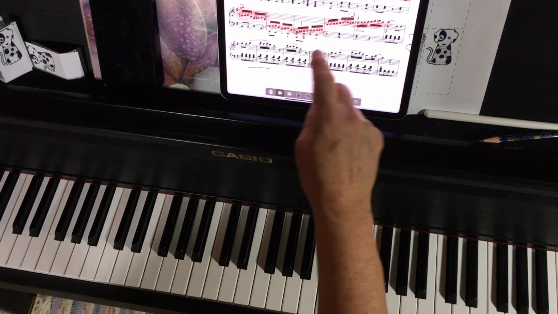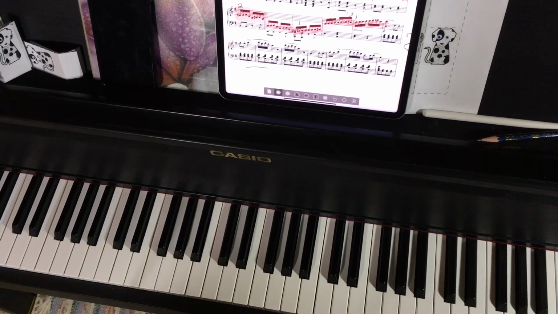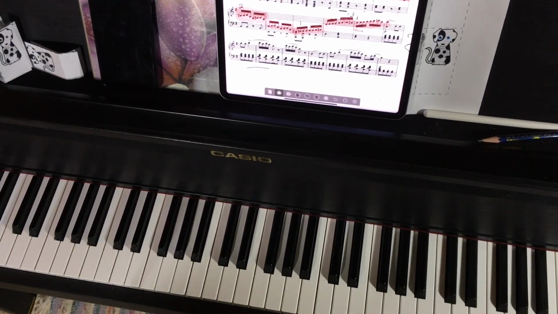And of course I would continue doing that over here, but I've got this stand for the camera that kind of gets in my way from doing that.